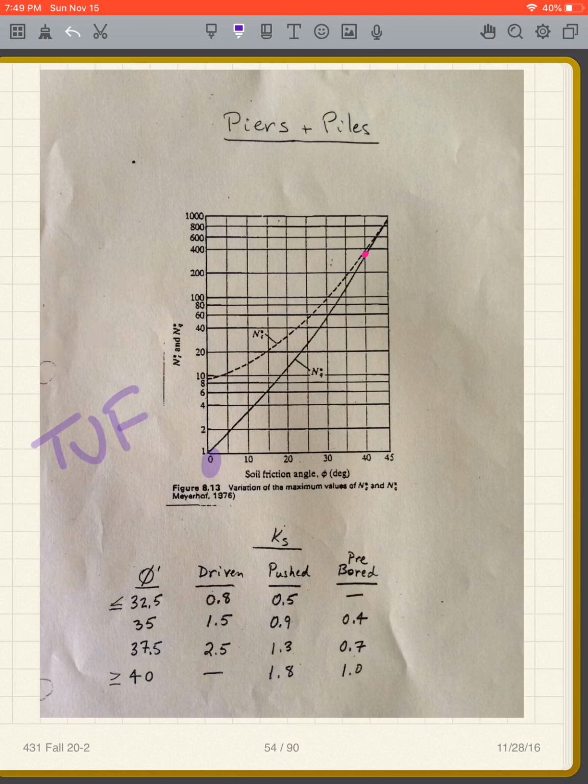Why? Because our failure envelope for our clay looks like that. That's Su. So zero slope, which means that we use the friction angle 0, and so we're here, and we get approximately 9 there for my NC star. And notice my NQ star is 1 at that location.